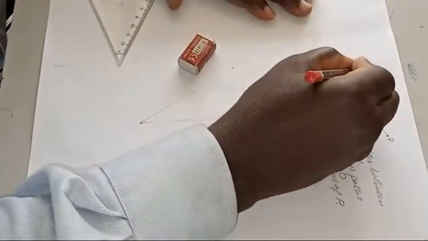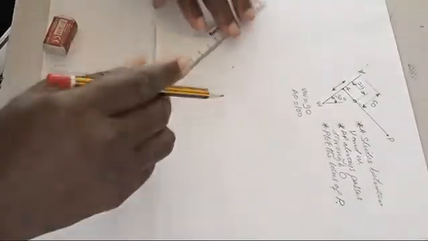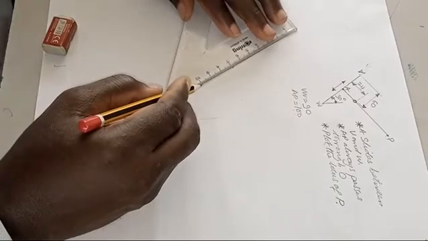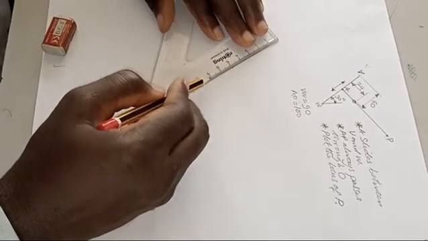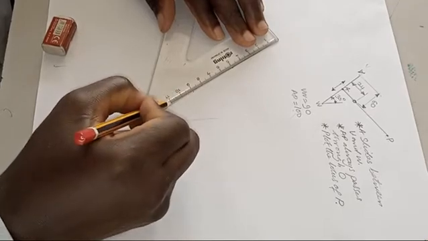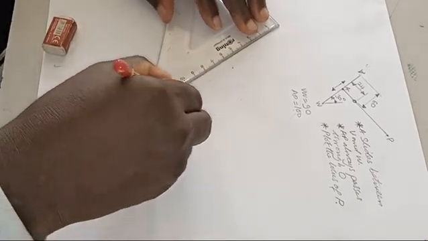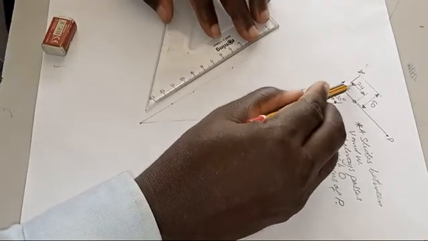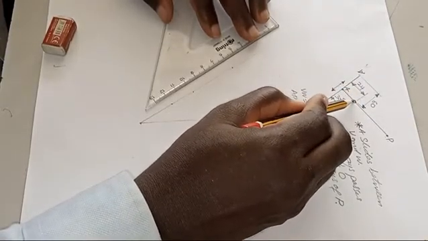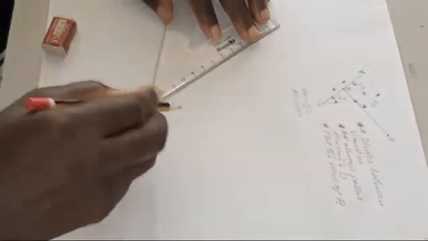The 60 is actually from V. So 60 is from V, and this is our 90. So we need to measure 60 backward: 10, 20, 30, 40, 50, 60. It is at this point that you draw a line perpendicular to this and locate your point O.